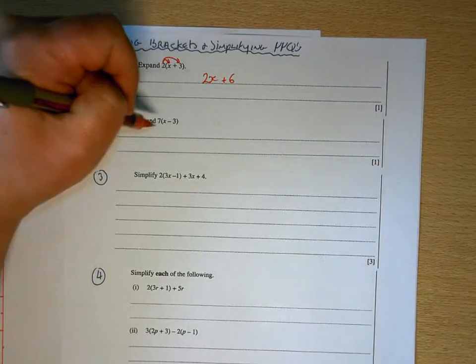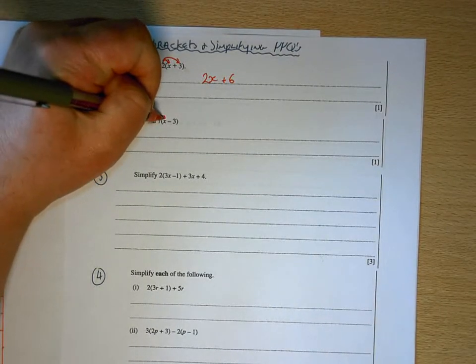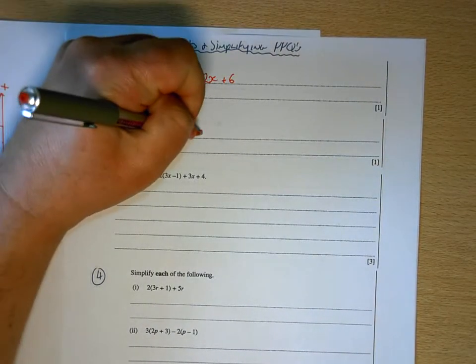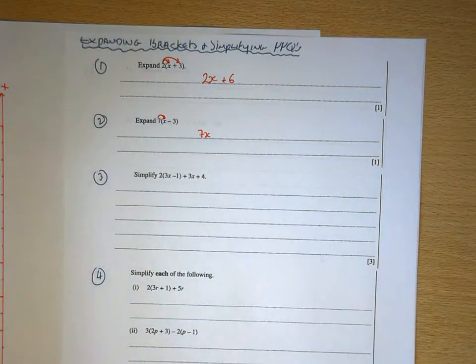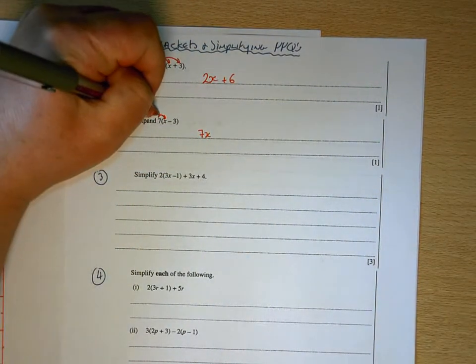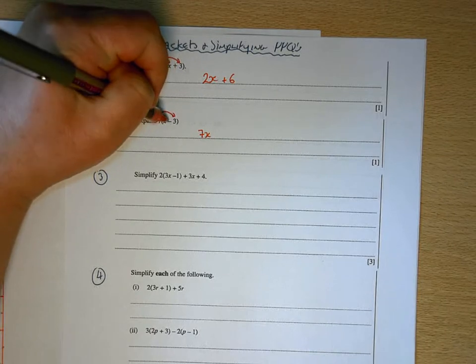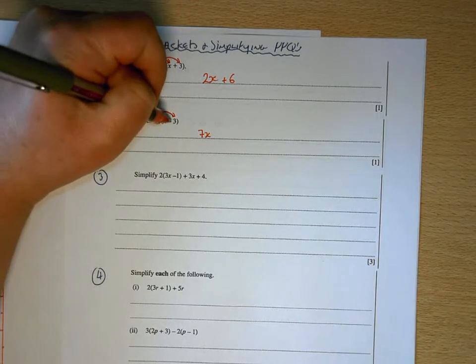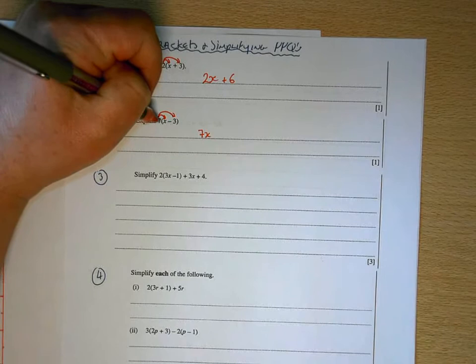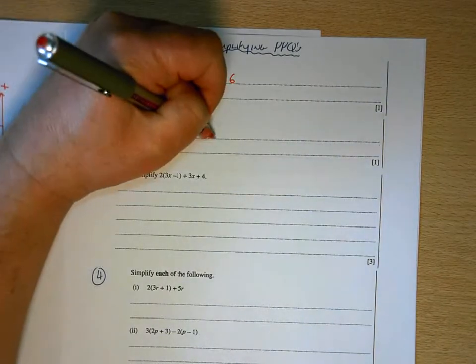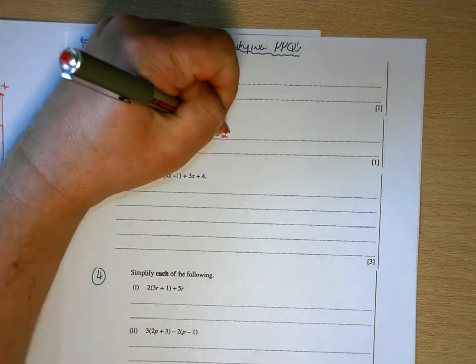2 3s is 6, so that's just going to be 2x plus 6. With the second question, same again. First of all, we're multiplying the 7 by the x to get 7x. Then we're multiplying the 7 by the 3 to get 21, and it's going to be minus 21 because we're going to have a plus times a minus making a minus. So we're going to have minus 21.